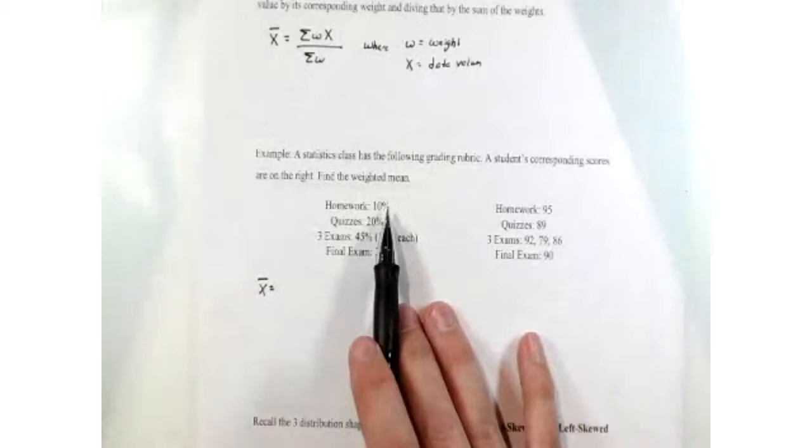Since this is a percentage, I'm going to turn it into a decimal. How do I turn 10% into a decimal? Move it over twice, so it's 0.1.